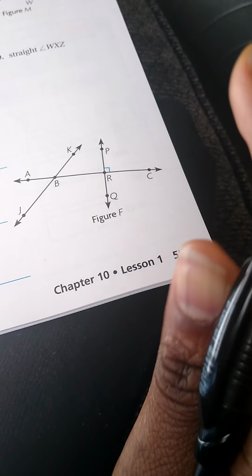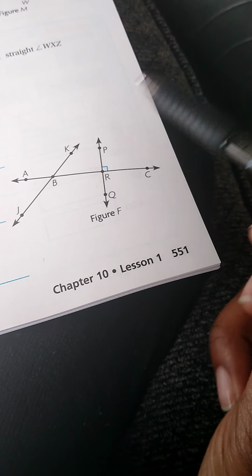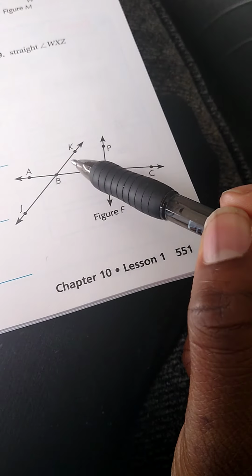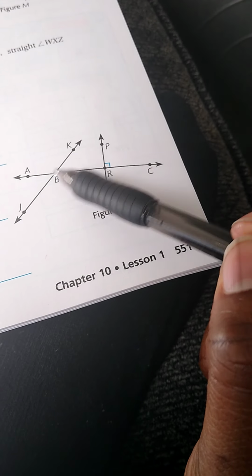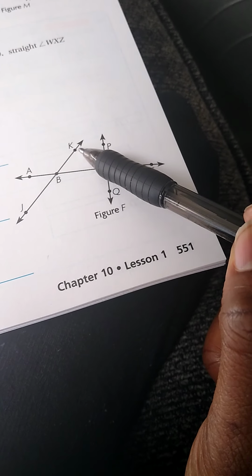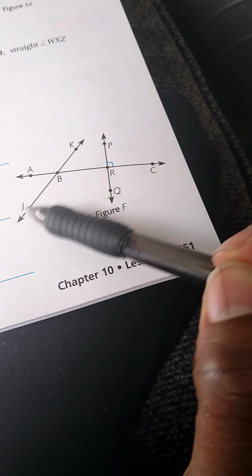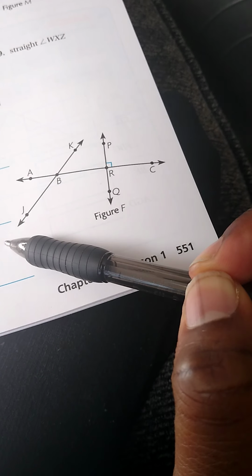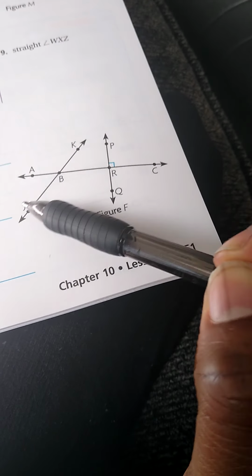Now a line would be line JK, because notice there's a point and then there's an arrow right here. There's also point J, arrow right here. So this will just be a regular line because there are arrows at the ends.